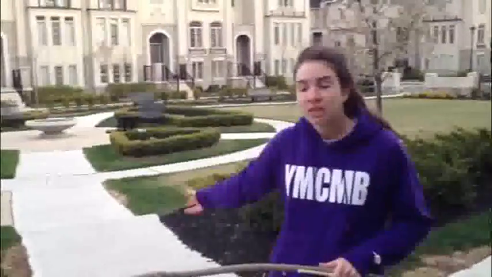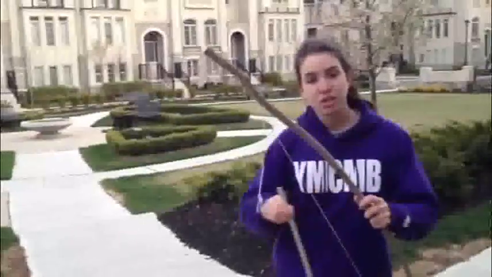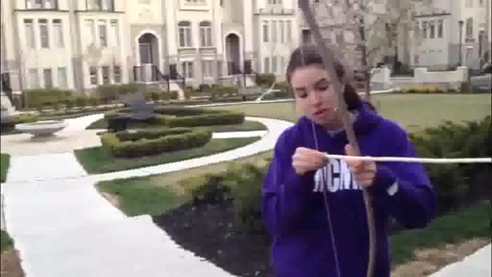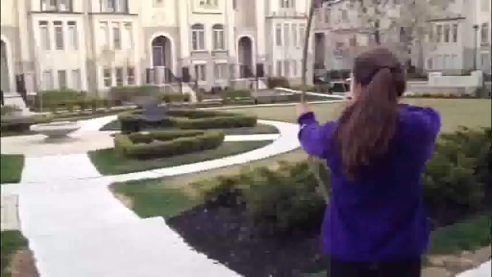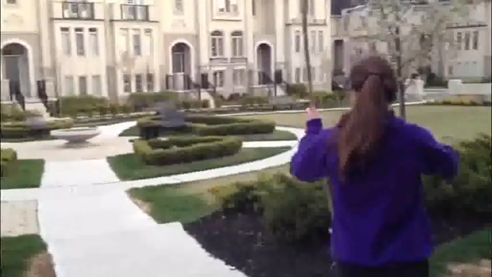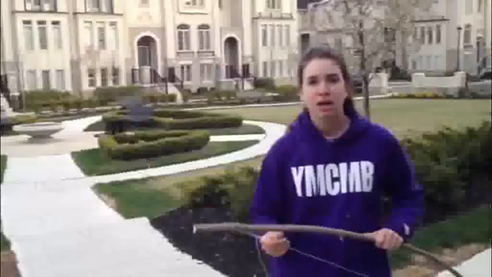Just by throwing the arrow, it doesn't go very far. Now I'm going to use the bow and see how far it goes. As you can see, the second arrow went much farther. This is because the bow is able to concentrate its energy, whereas when you throw it, much of the imparted energy is lost.